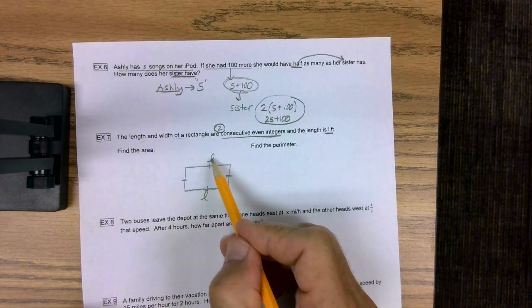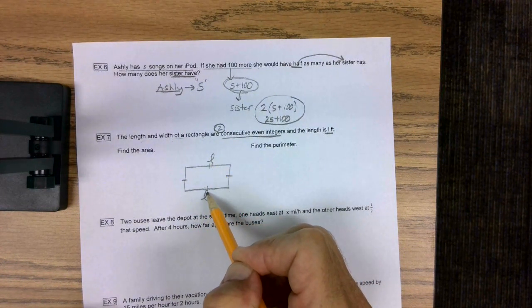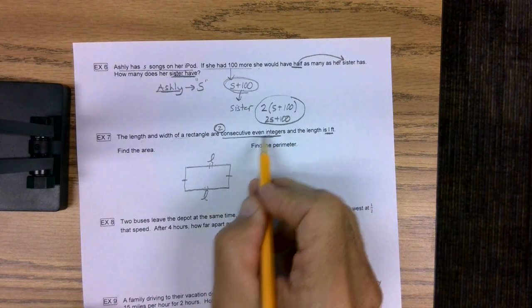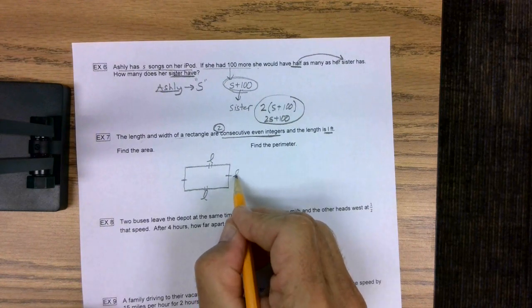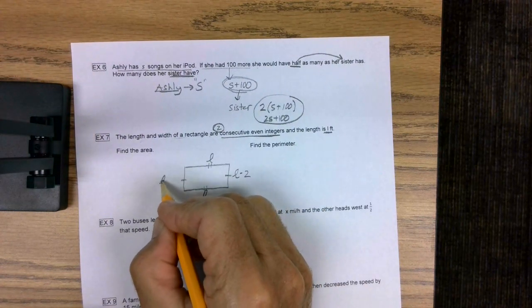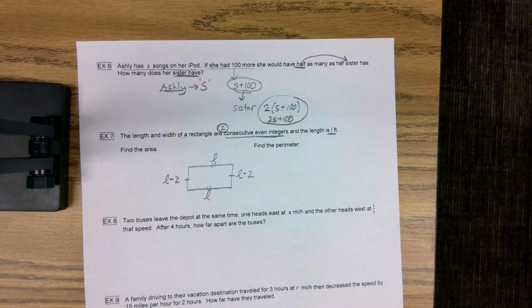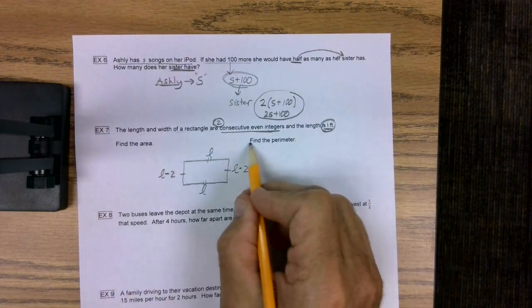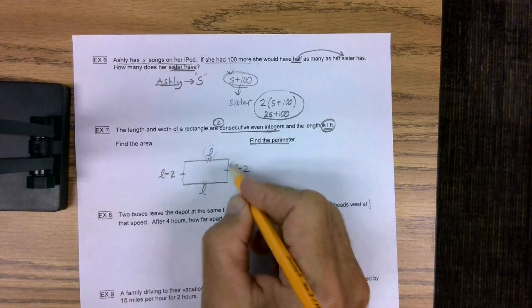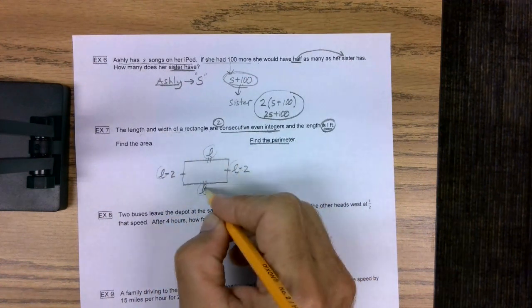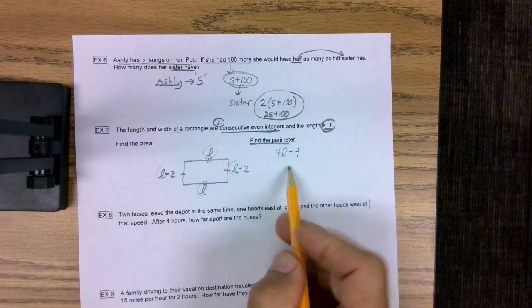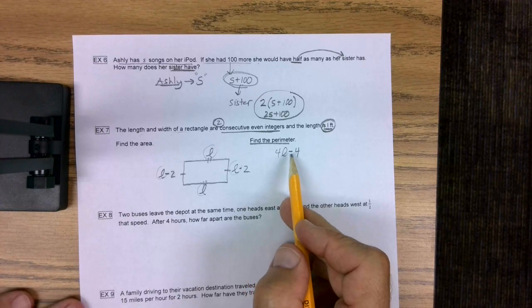The length is typically longer than the width, so this is slightly different. So if they're consecutive even integers, this one has to be 2 less than the length, and this has to be 2 less than the length. Slightly different than your pre-lesson, because they told us what to label the long side. Now it's saying find the perimeter. Well, that'd be just adding up all these. L plus L plus L plus L is 4L. And adding those two negatives would give us -4. And there's your representation of the perimeter.